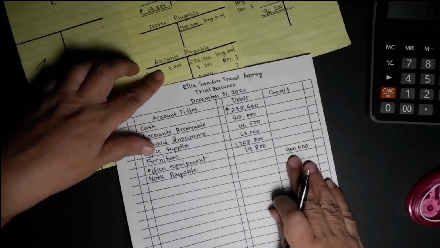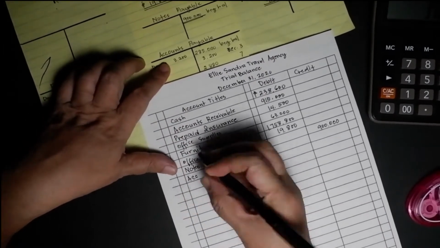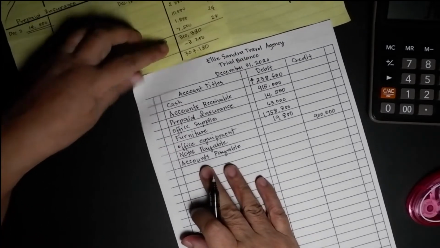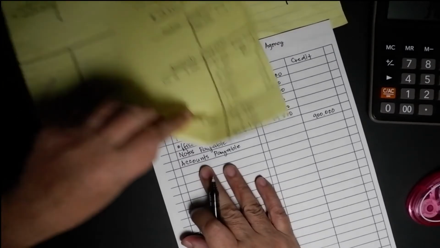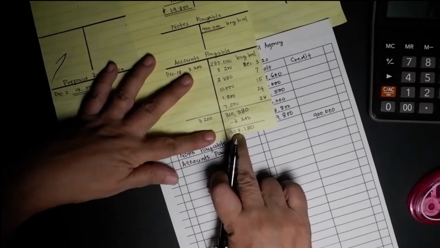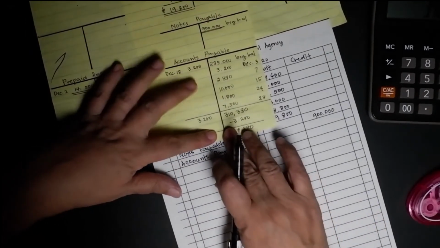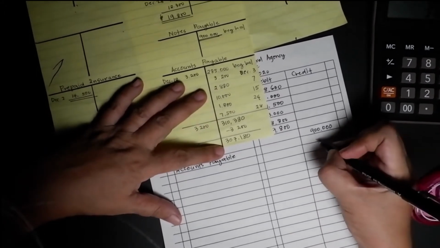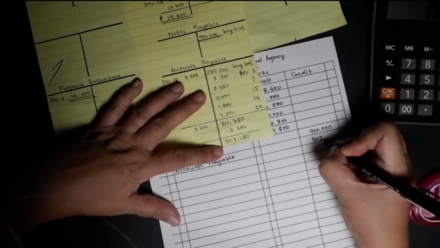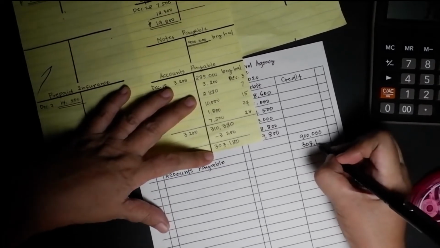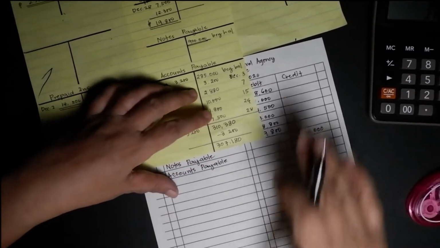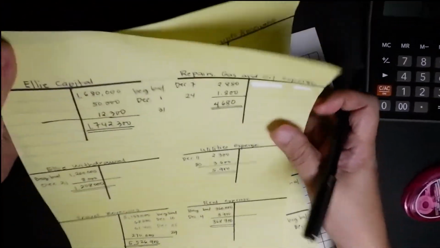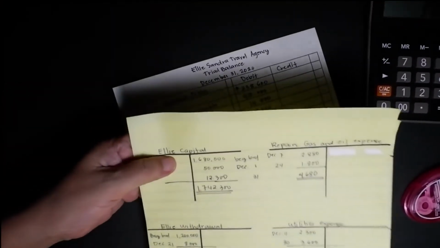Then we have accounts payable. That is 307,180. Credit. So it should be on the credit column. We have Eli Capital.